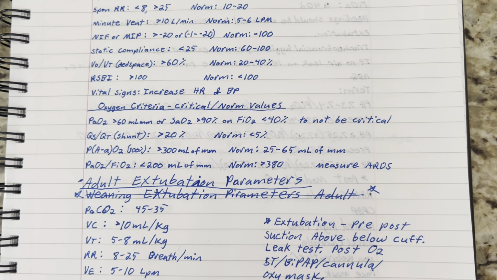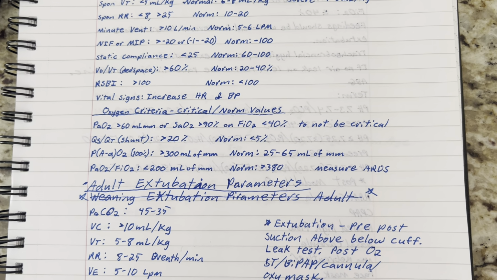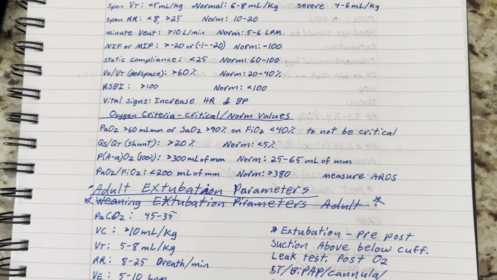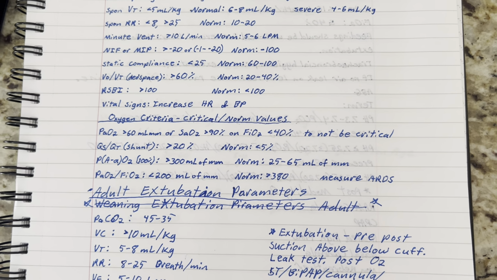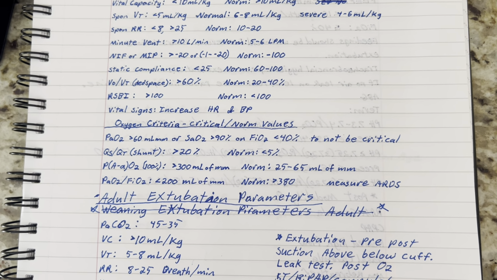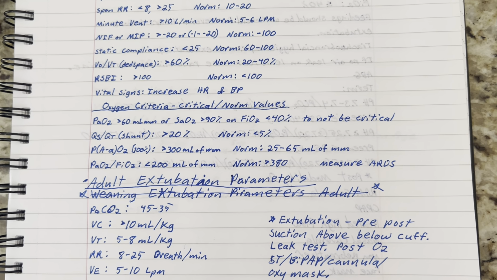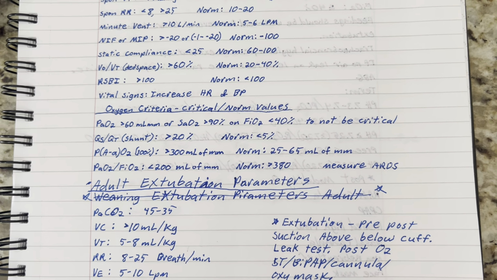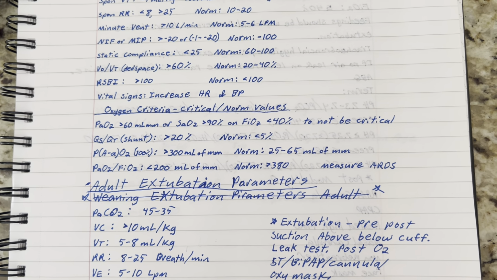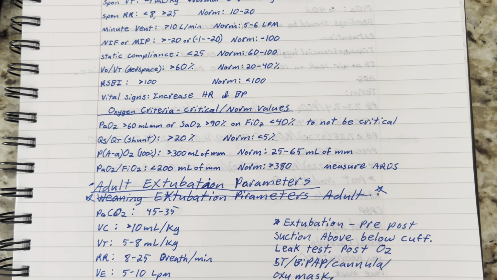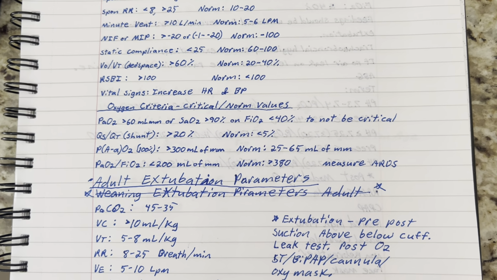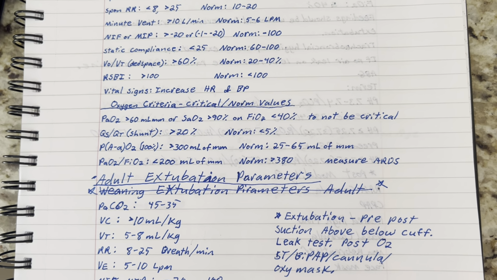PaO2 of greater than 60 millimeters of mercury, or SaO2 of greater than 90% on an FiO2 of less than 40%, is not critical. QS/QT shunt, critical is greater than 20%. Normal QS/QT shunt is less than 5%.